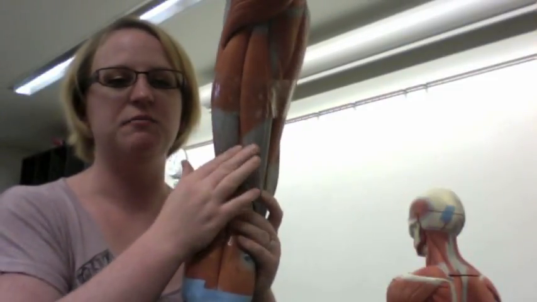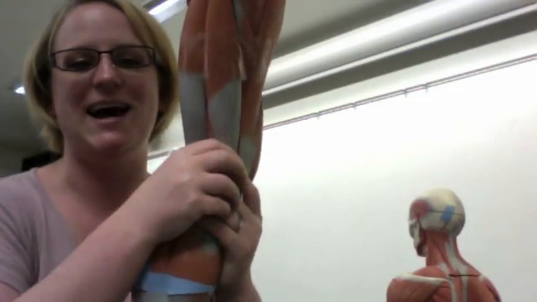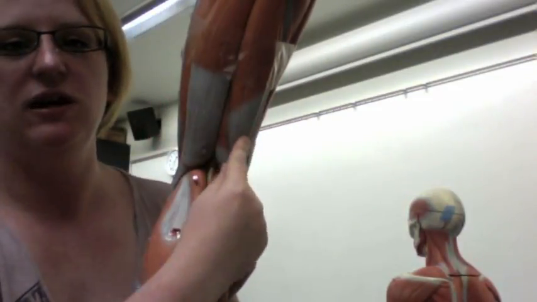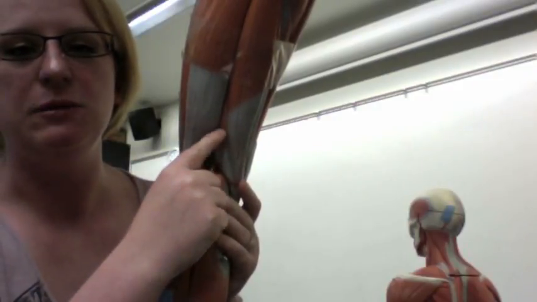On the medial side, you actually have 2 muscles stacked together. So if you look close, it's hard to look at this backwards, but there's one on the top, and then there's one deep to it.